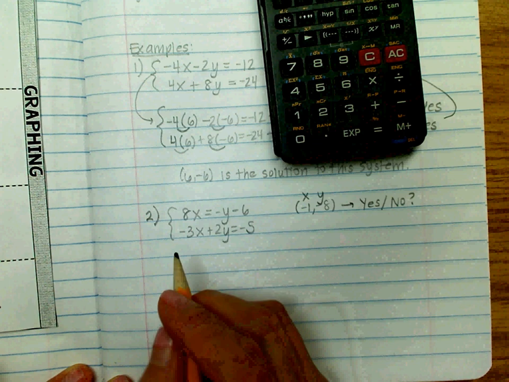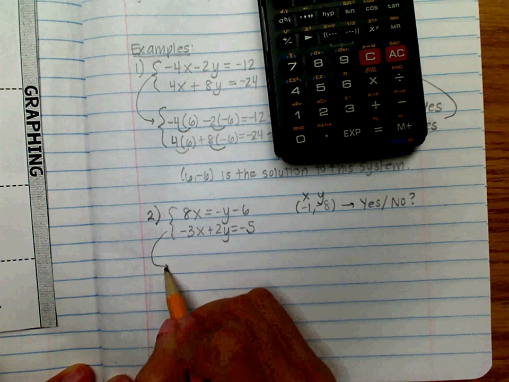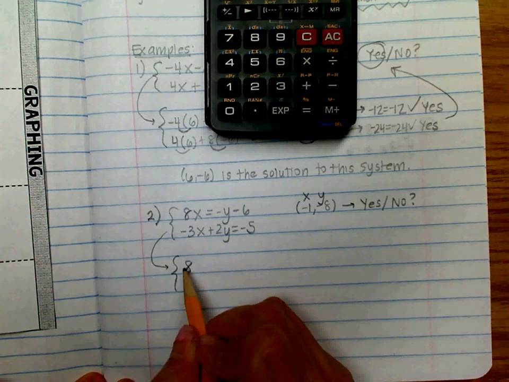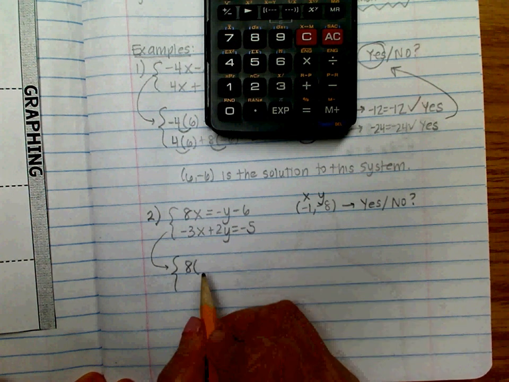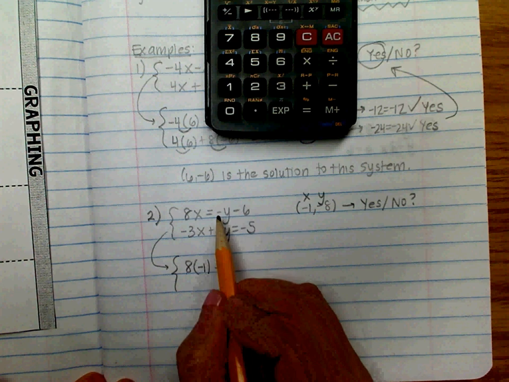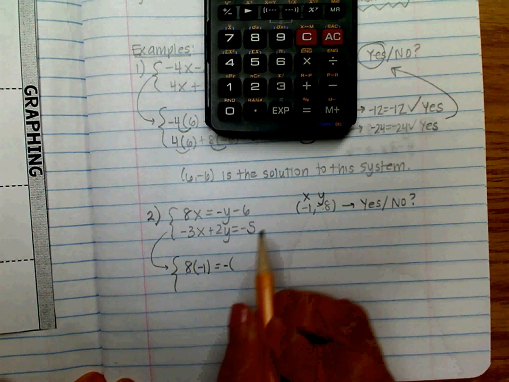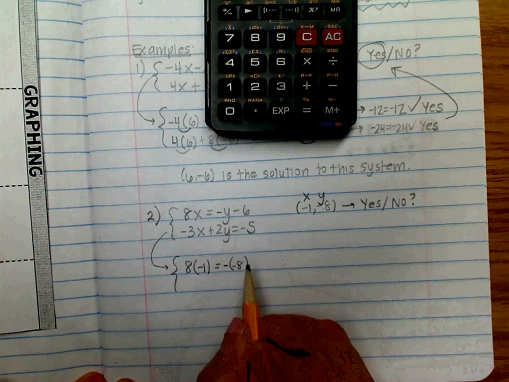So we're going to write it in. We're going to plug in the x and the y. So you have an 8 and then the x is being multiplied, so we're going to put a negative 1. Equals, and then we've got a negative, so I write the negative, and instead of the y, I'm putting this y, so negative 8. Then finish out the rest of it, minus 6.